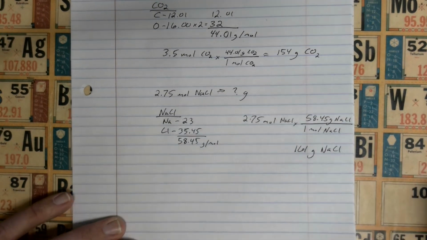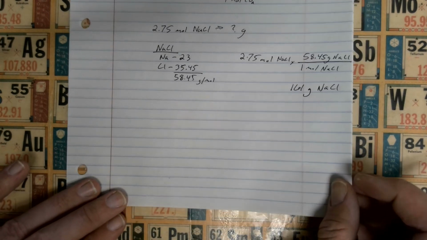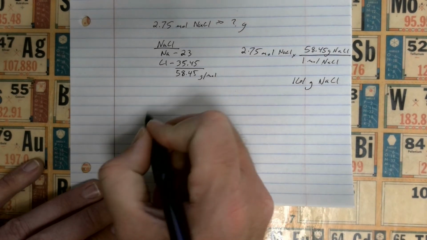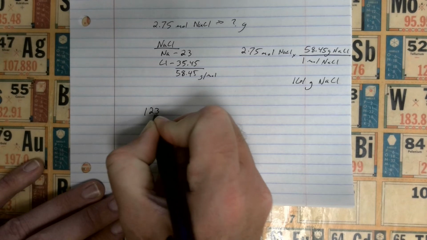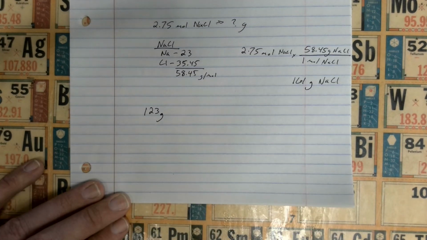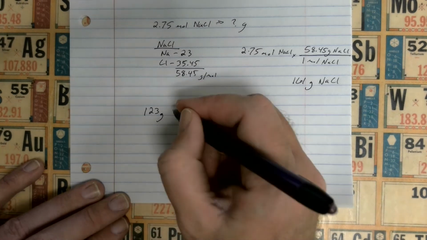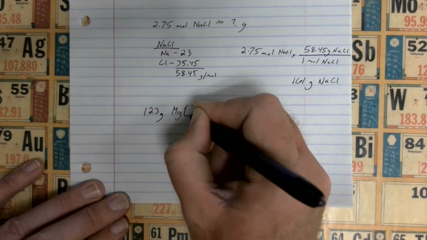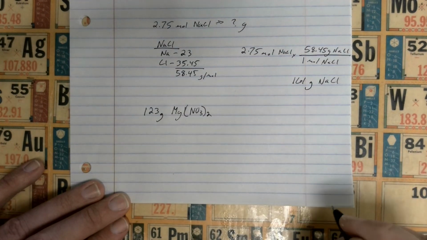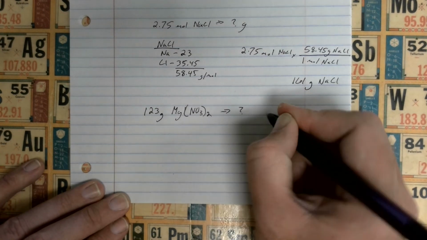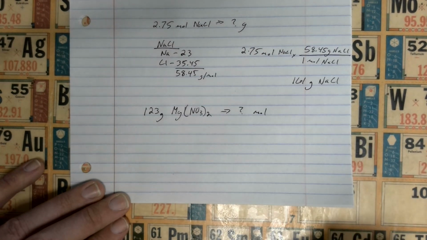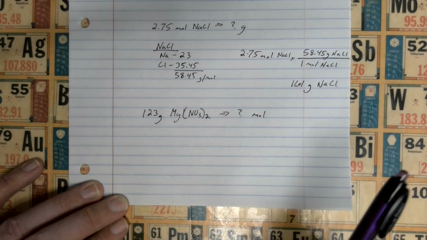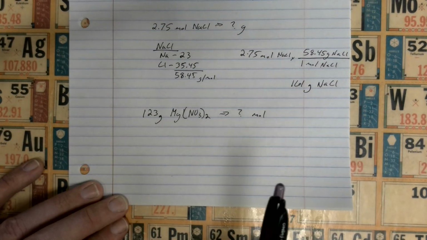Okay, now what about going the other way? So if I have grams, I'm trying to get to moles. So let's say I have 123 grams of magnesium nitrate. And how many moles is this? So we're still going to do a very similar thing. It's just going to kind of be backwards. So up here we were multiplying by the molar mass, down here, if we're going grams to moles, we're going to divide by the molar mass.